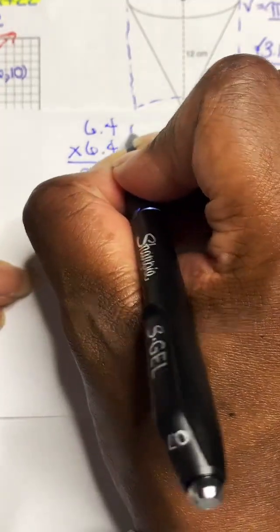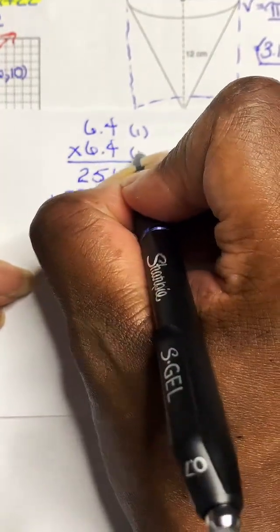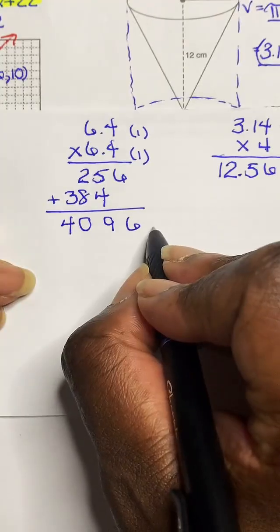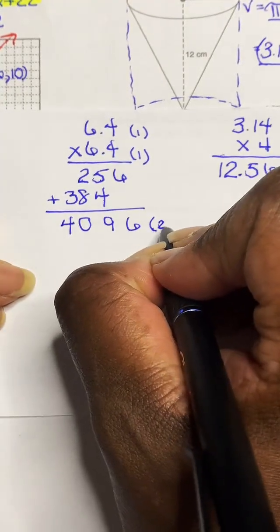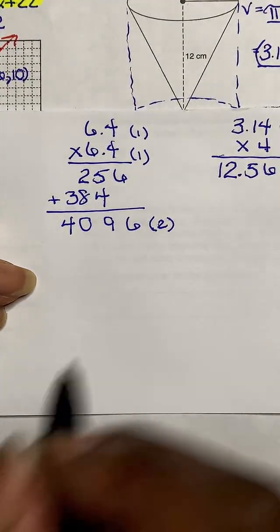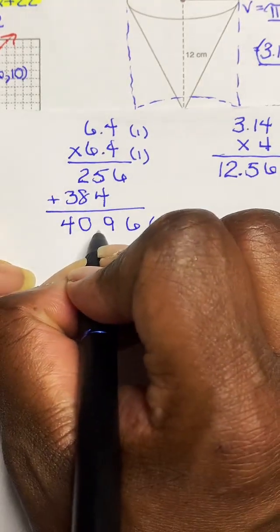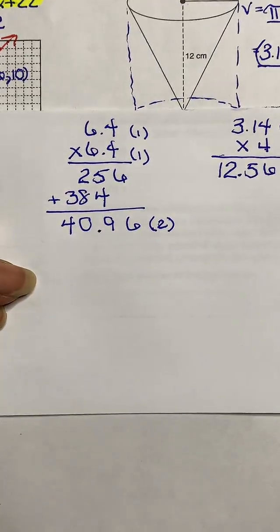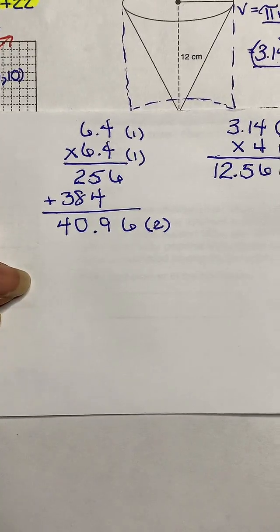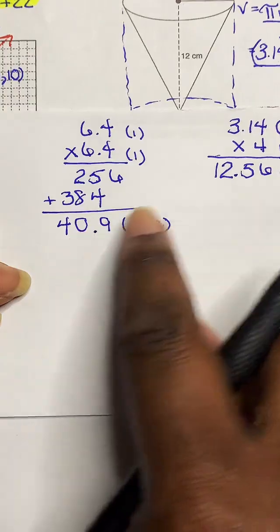So this is 1 decimal place, and this is 1 decimal place. That means my answer should have 2 decimal places. So 1, 2, that gives me my 40.96. But guess what we're going to have to do? We're going to have to multiply these two.